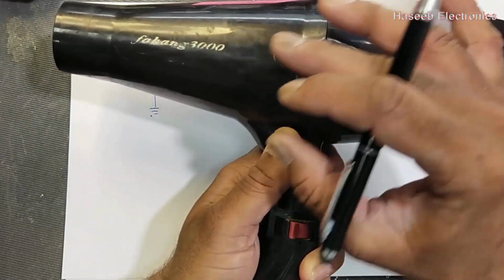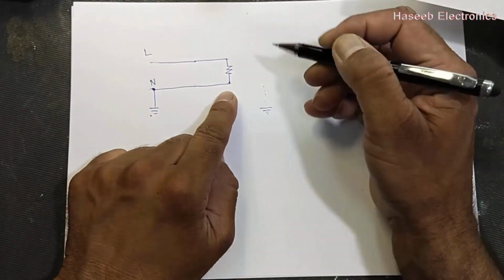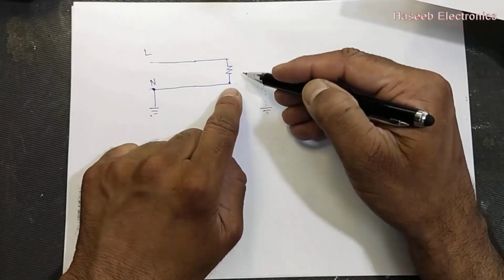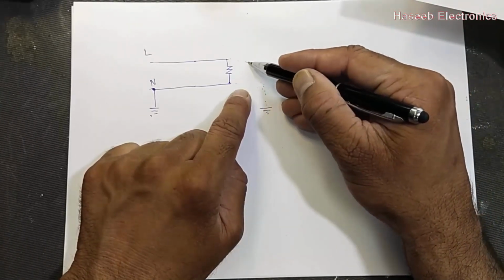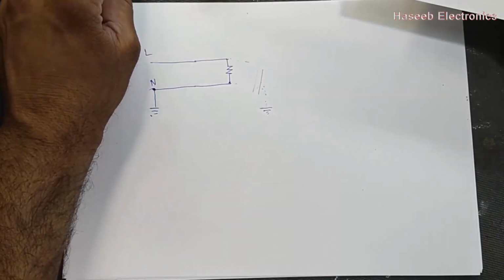So it is insulated, it is safe. Either this end will touch the body or this end will touch the body in this first condition. So it is using a two wire system.